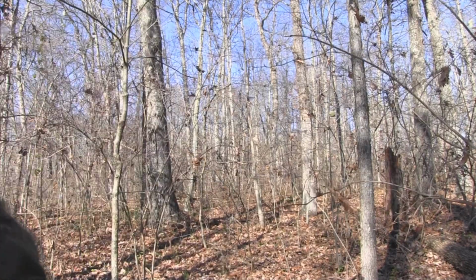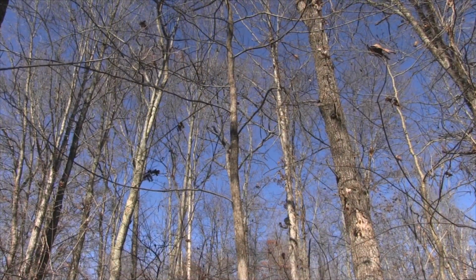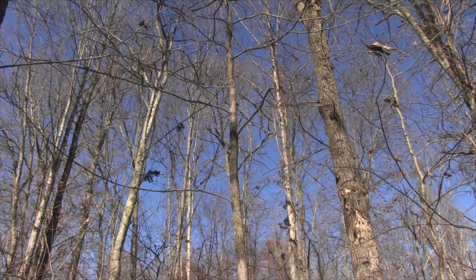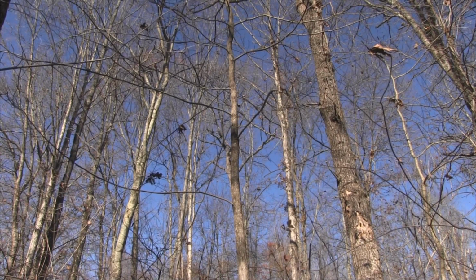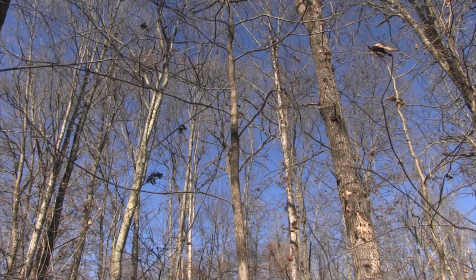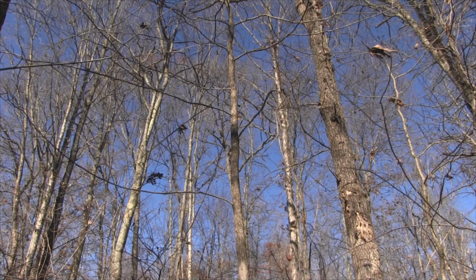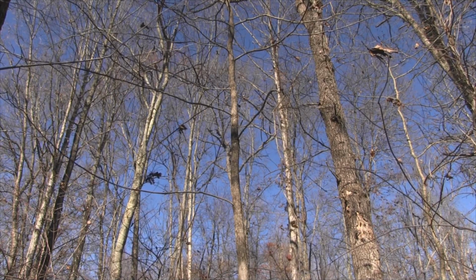Hopefully you'll understand. Okay, so hopefully you can see this sapling, and you can see what I'm talking about, how the branches are growing straight out from the tree, almost parallel to the ground. And hickories will almost always do that when they're young.